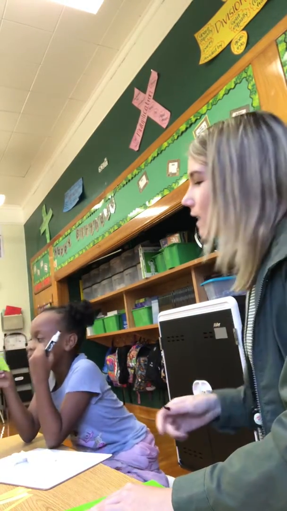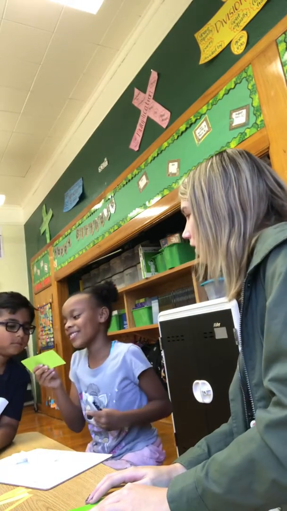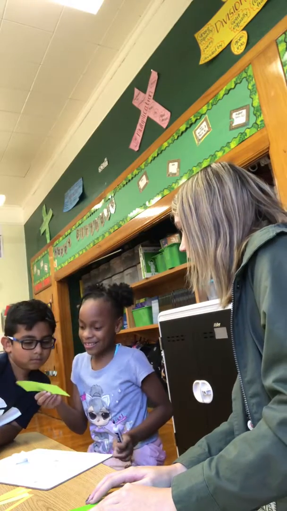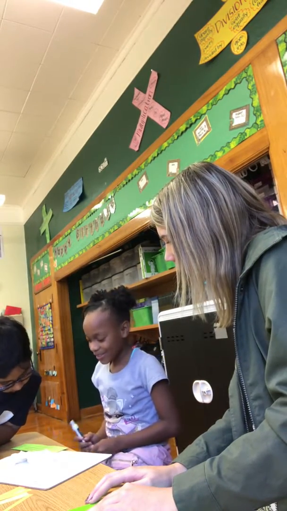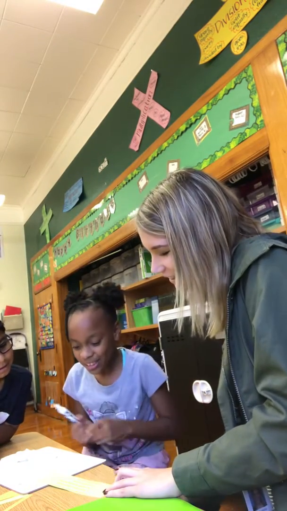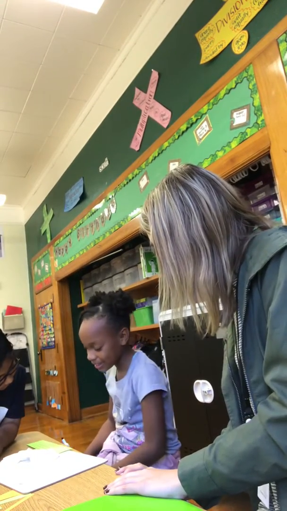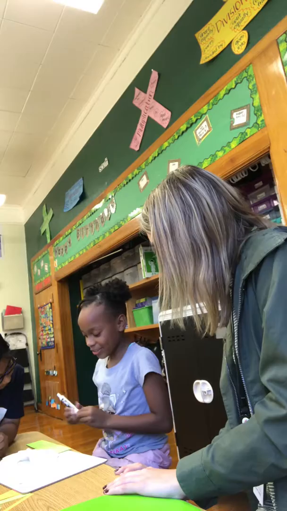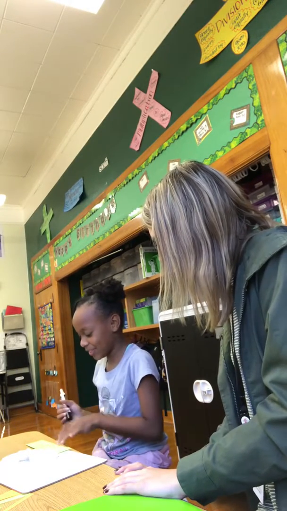Read it. Come on, we're running out of time. The main idea of the story, the ocean floor, is: A, the ocean floor is smooth like the water. B, the ocean floor has mountains like the land. C, the ocean floor is very rocky. Or D, the ocean floor is very deep.